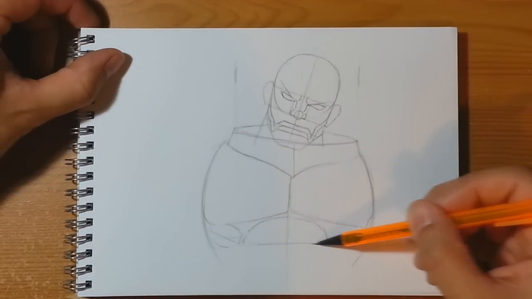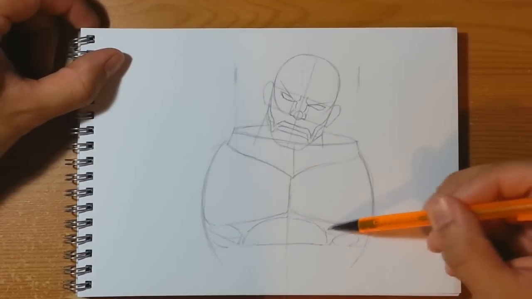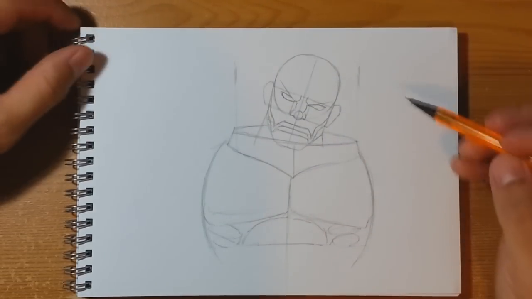So you'll notice that I've just created this zone, which I'm just filling in here, just like so. Very basic, very loose this time round. We'll get to mark it out and fill in and work out shadow in just a moment's time.